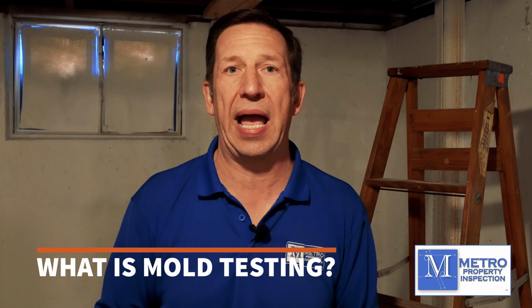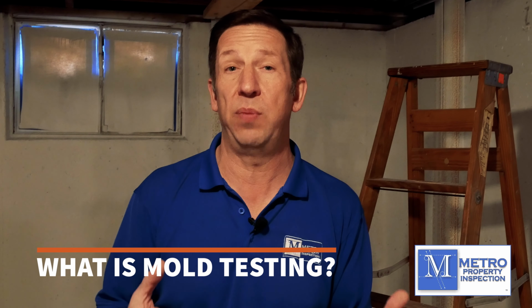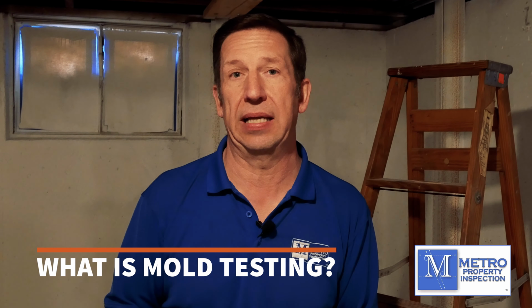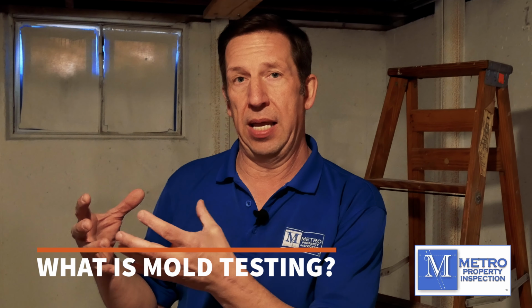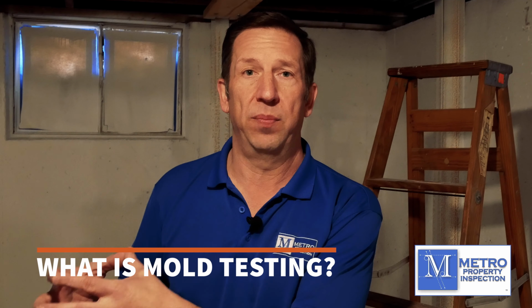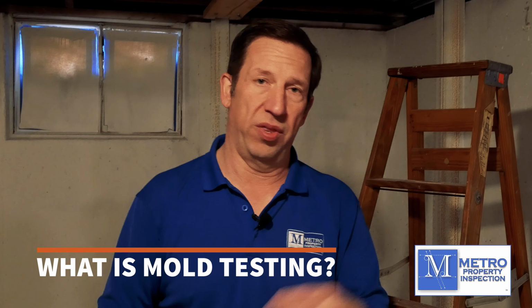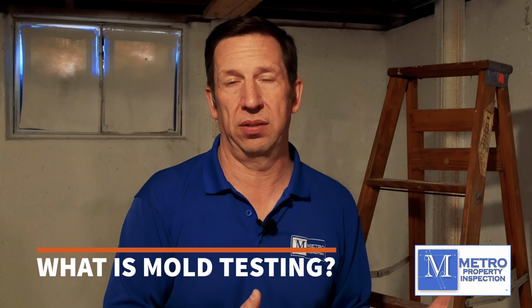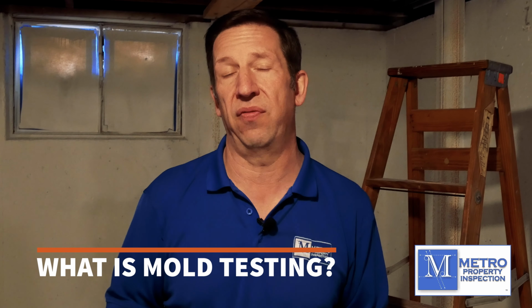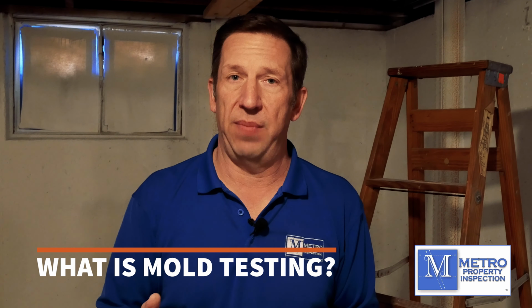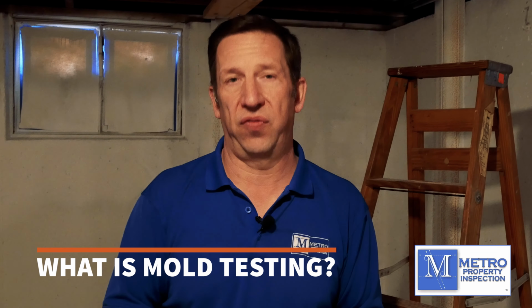Now, mold testing is a completely different process. In a mold testing procedure, we actually sample what we believe to be potentially sporadic or mold growth. And those samples can be taken in one of two ways. We can put an air cassette in the home or in the environment, which draws in samples of air, and they're sent to a lab. Those air samples are assessed and measured to determine what, if any, levels of mold are present, what kind and in what volume.